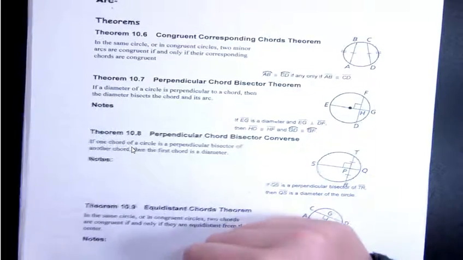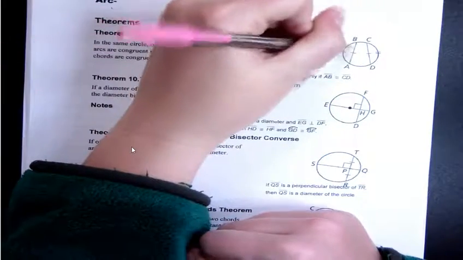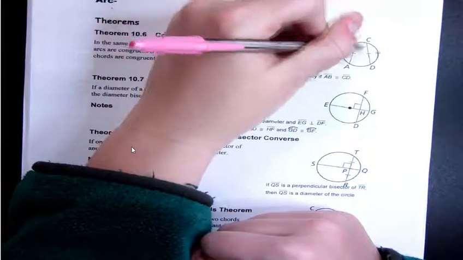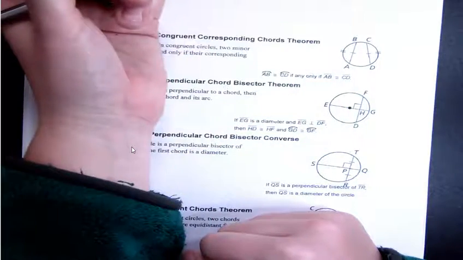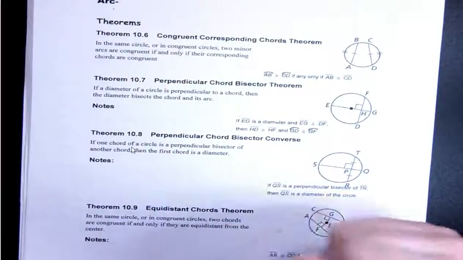And read that. One thing I want to point out, which we just did, so here we've got two congruent chords. So anytime you have two congruent chords, the arcs they intercept are going to be congruent, and vice versa.